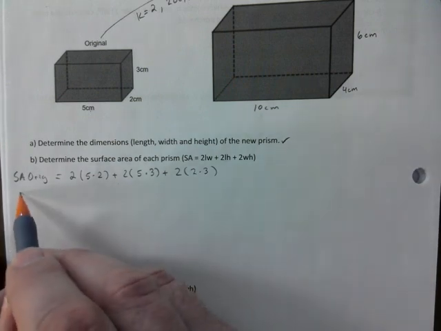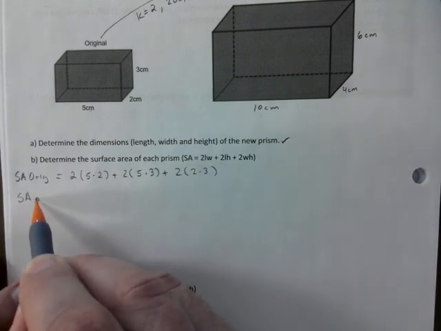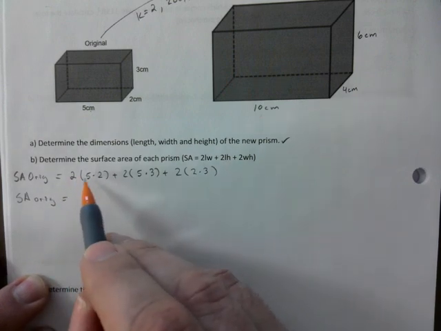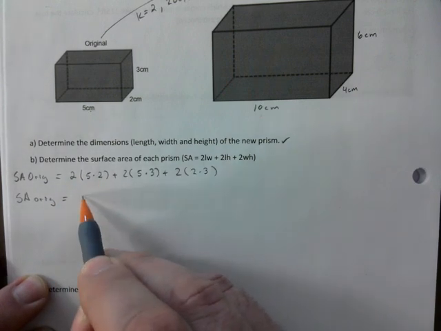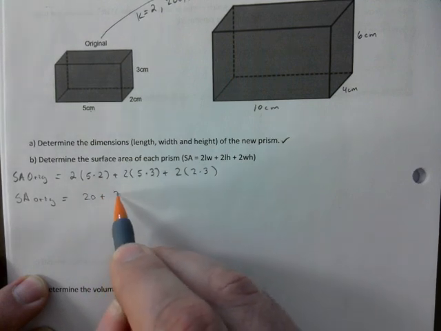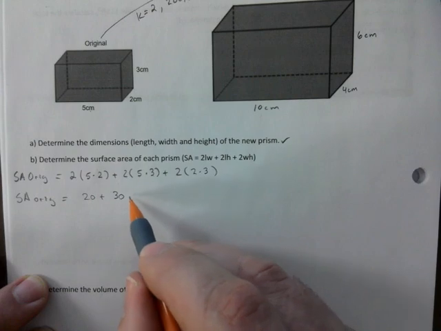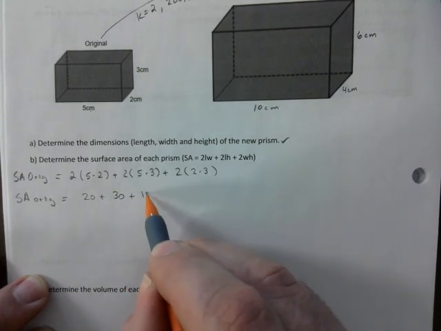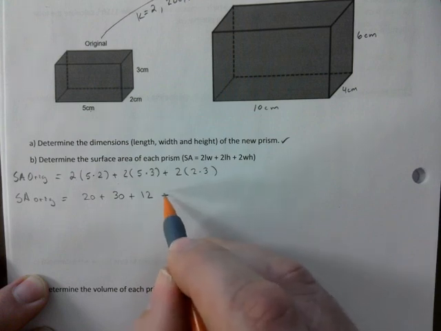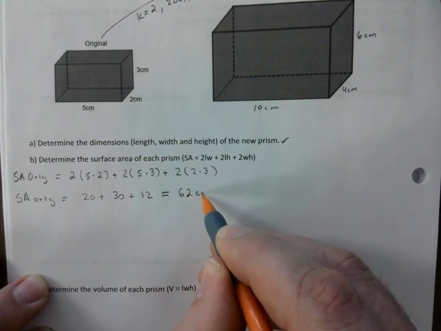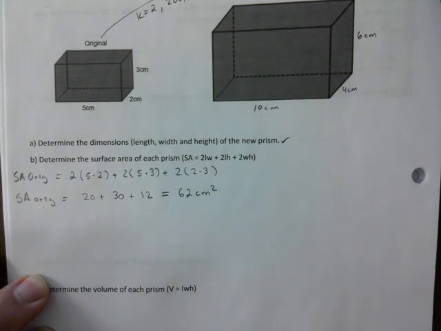Surface area of original, therefore, turns to 2 times 5 is 10, times 2 is 20. 2 times 5 is 10, times 3 is 30. 2 times 2 is 4, times 3 is 12. So our surface area there is 62 squared centimeters.